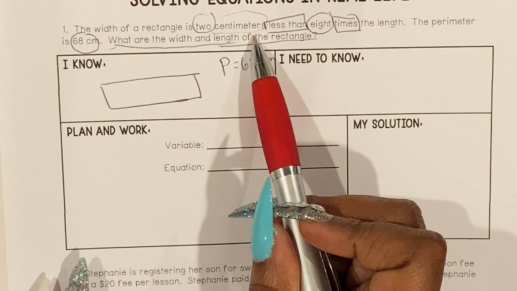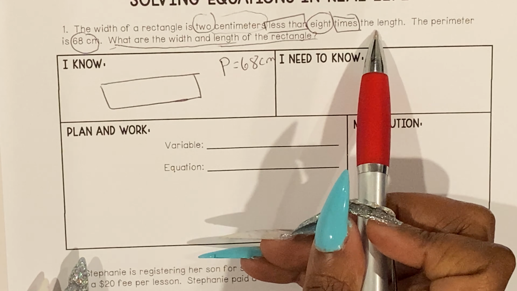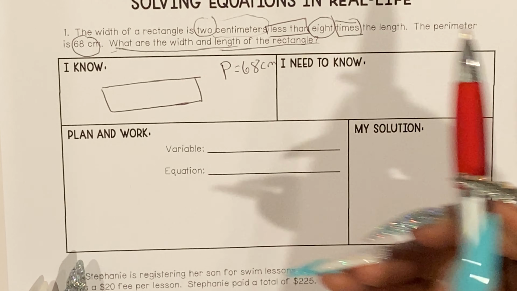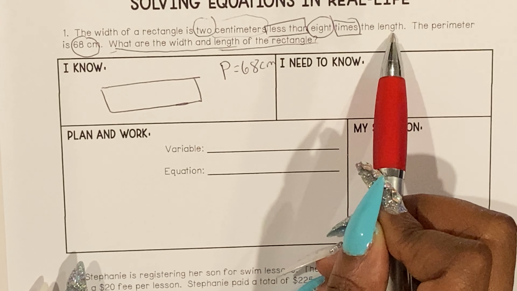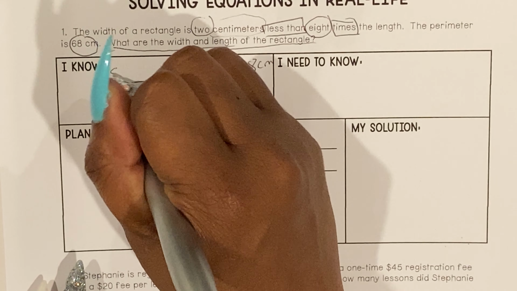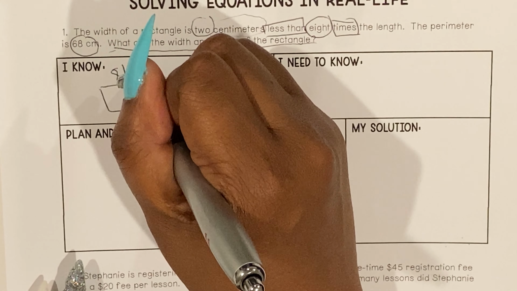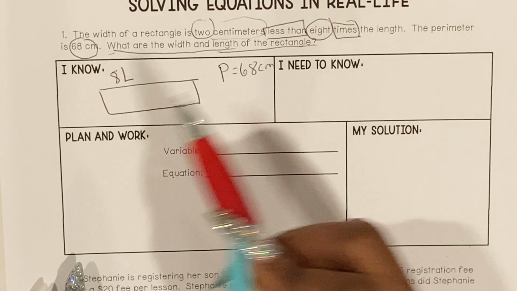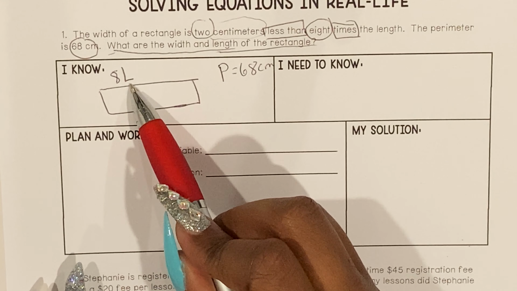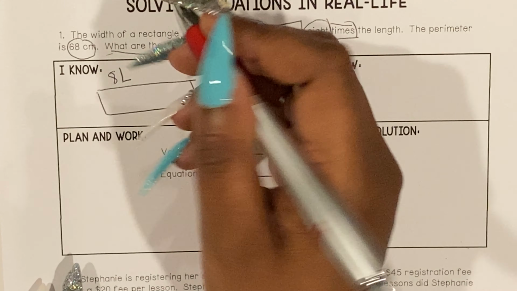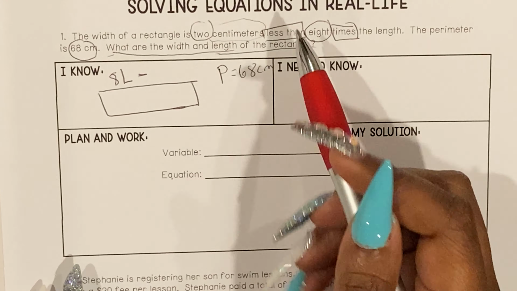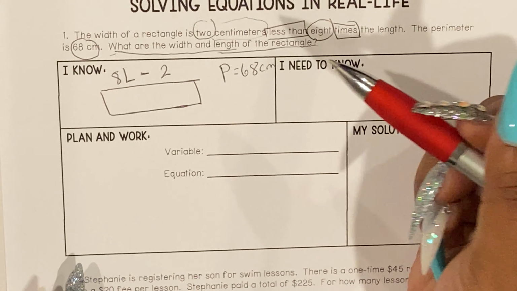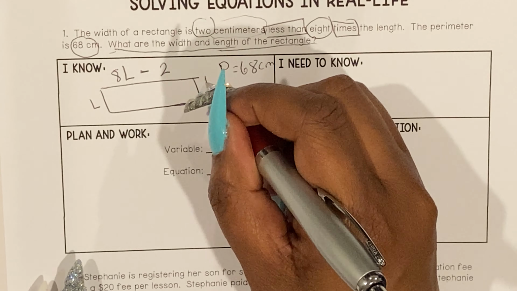I have something that's going to be 2 centimeters less than 8 times the length. So let's start with the back part of this: 8 times the length. Okay, I get that. 8 times the length. Less than, well, the operation for less than is subtraction, 2 centimeters. So I worked backwards. And then this is my length, which I don't know what it is yet.